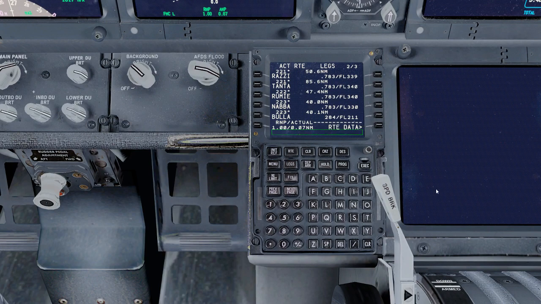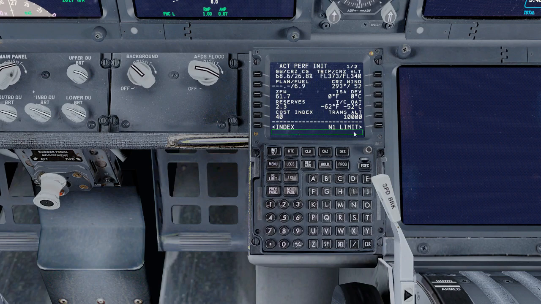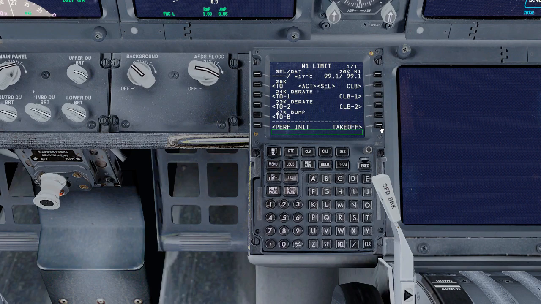So there, we've modified our departure to make it correct, and we can go back to the INIT REF page, and that is now executed, and we can accept it. Transition altitude is correct, cost index is in, the flight level is in, zero fuel weight is correct. So we're following the same format of stepping across into the next relevant section, which is our N1 limit.